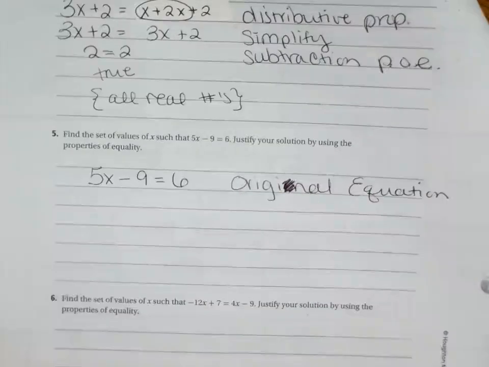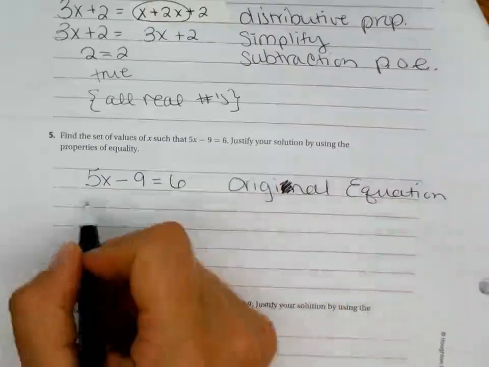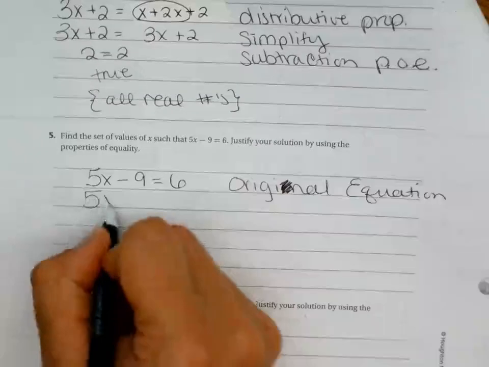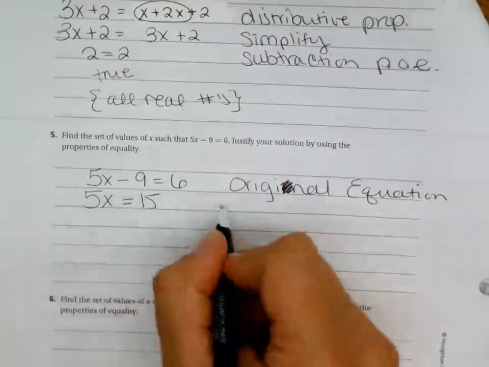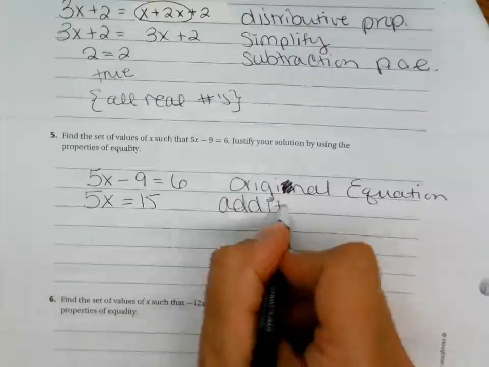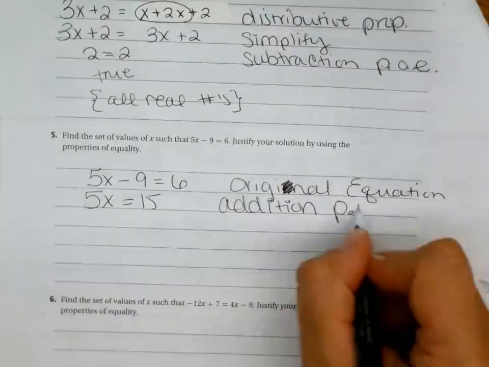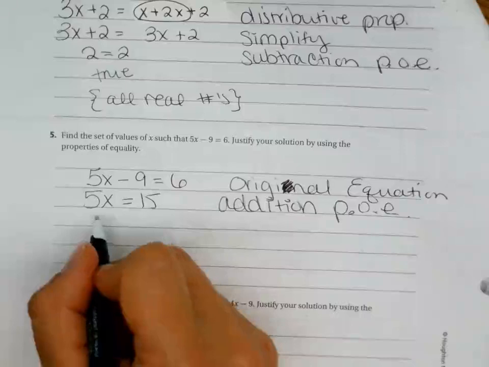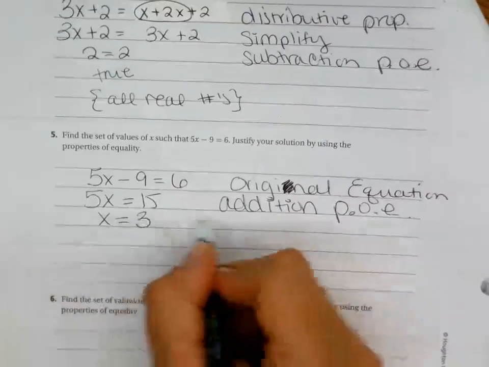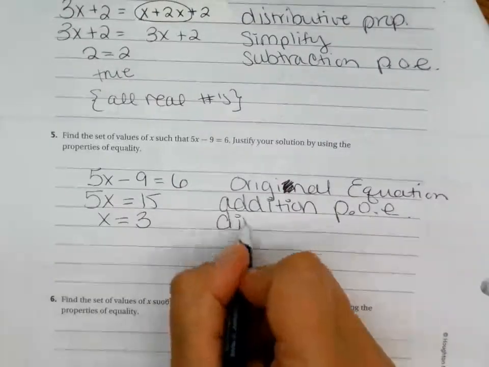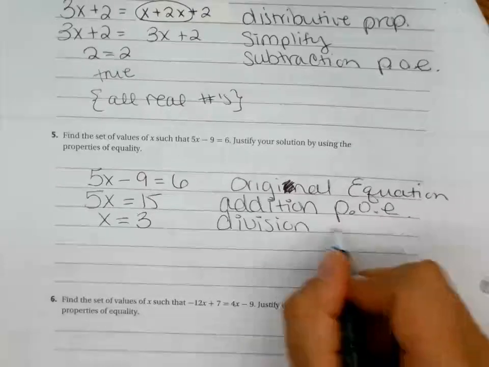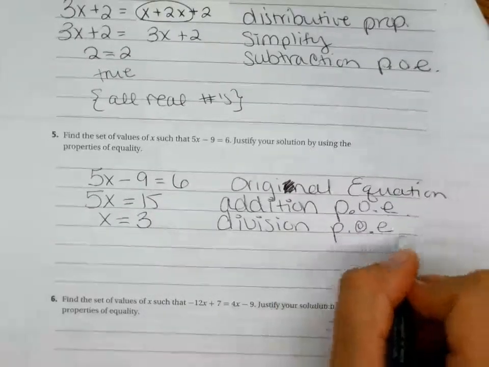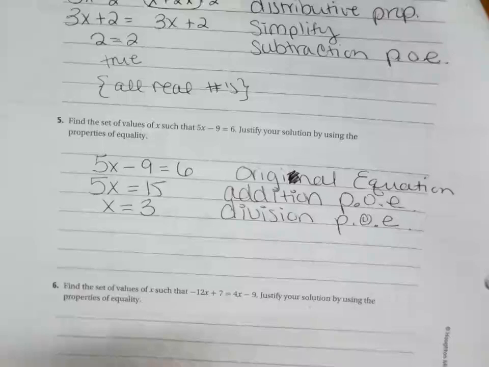All right, so I'm going to add 9 to both sides. So I'd have 5x equals 15. Addition property of equality. Now what? Divide by 5 on both sides. Division property of equality. So your solution set is 3.